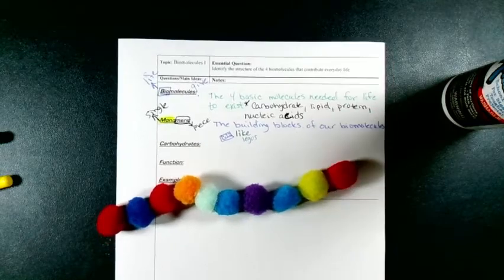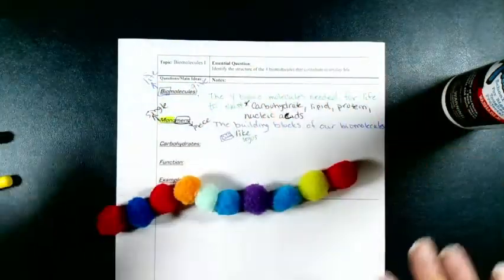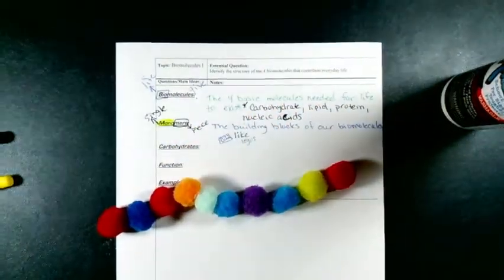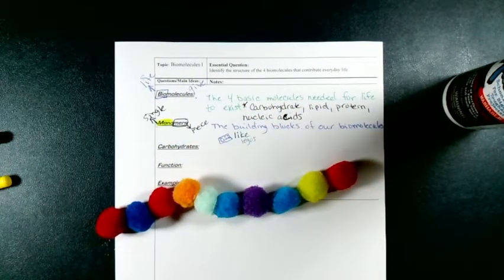So if I go carbohydrates, it'll have one name, and then I go, boom, lipids. It's going to have a different name for those monomers. Proteins, and the name changes again. The structure is going to change for each one of these.